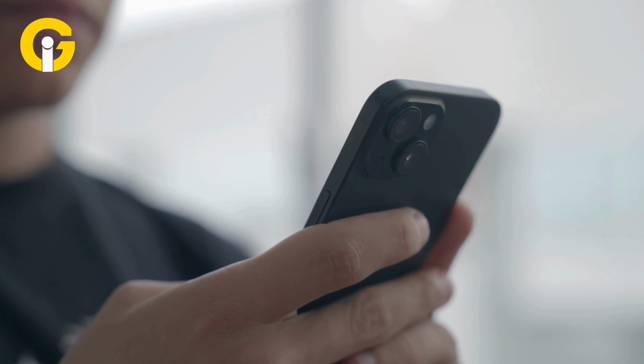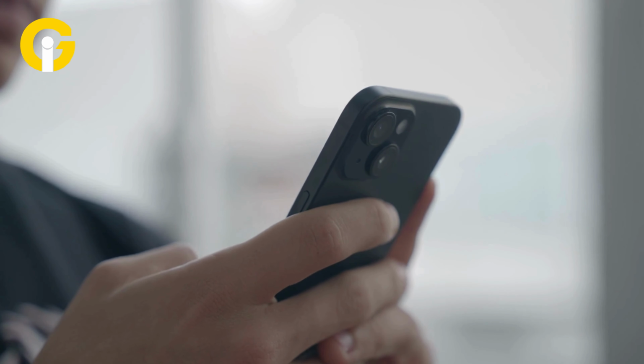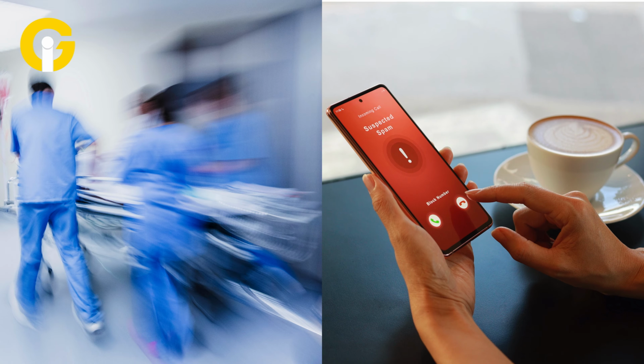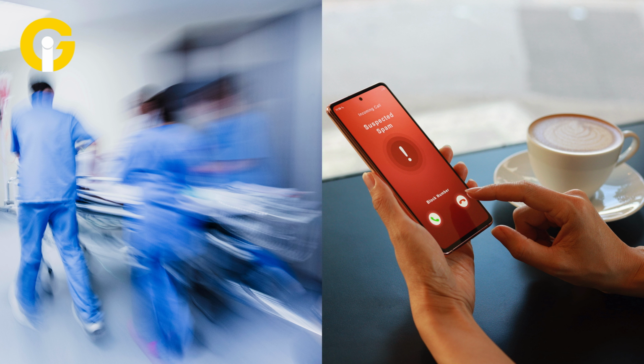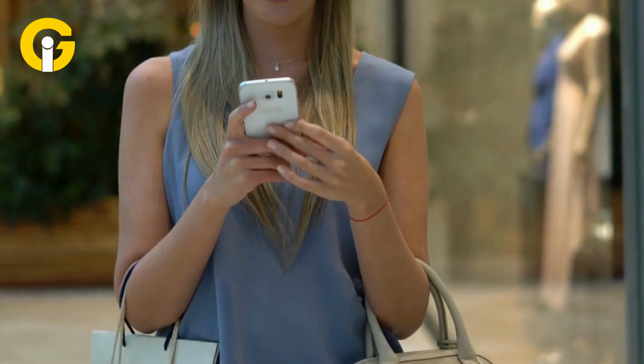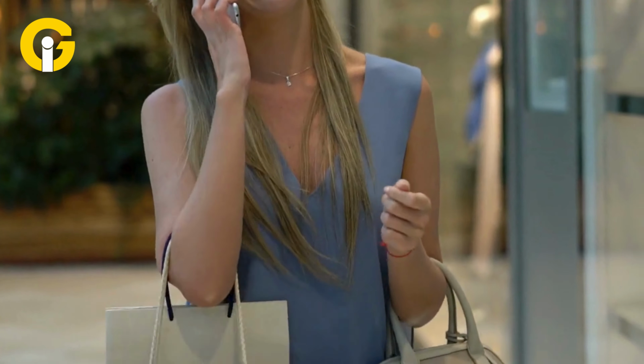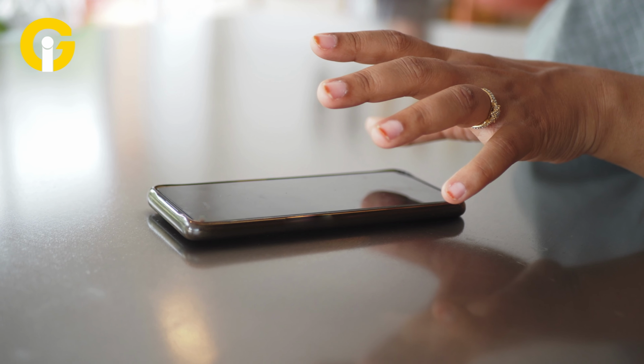Unlock your phone in critical situations, a step-by-step guide. In emergencies, every second counts. Whether you're dealing with a medical emergency, receiving critical calls, or needing to access important information, unlocking your phone quickly is crucial. Sometimes smartphones can become obstacles due to lock screens or forgotten passwords.